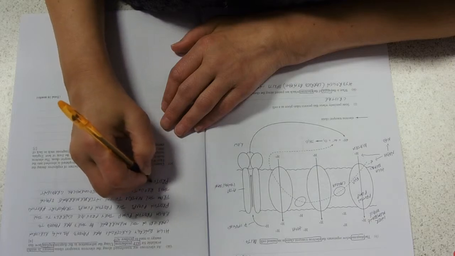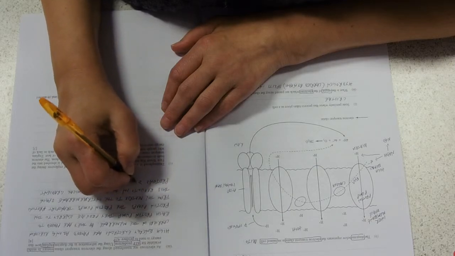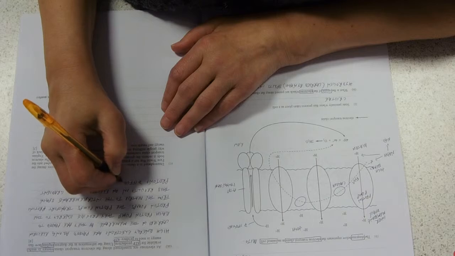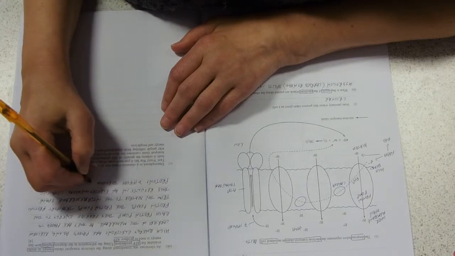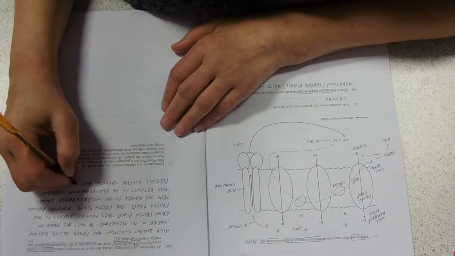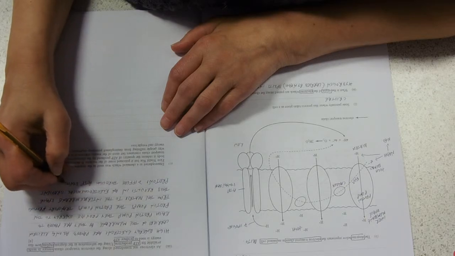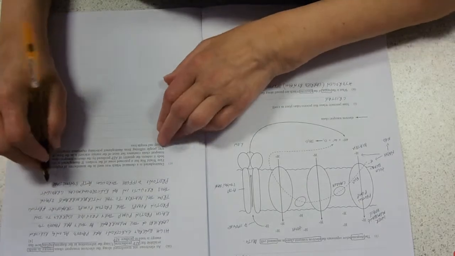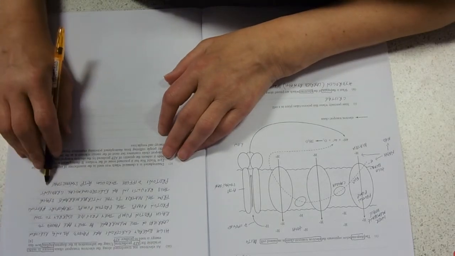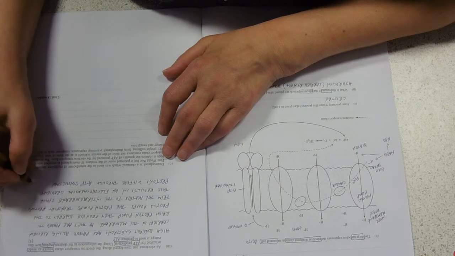Protons diffuse through ATP synthetase, and here that's where I would now write, you know, back of book or extra sheet.